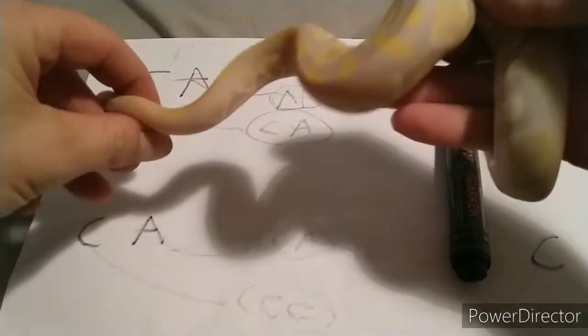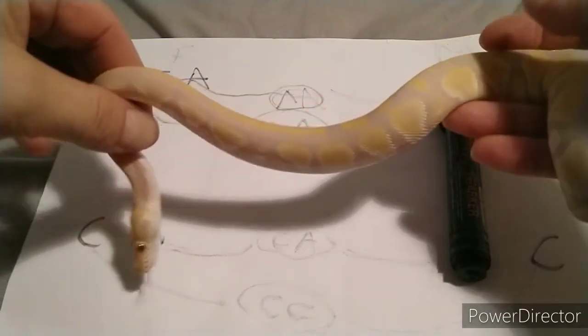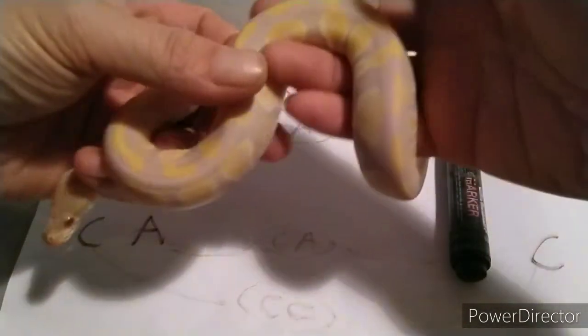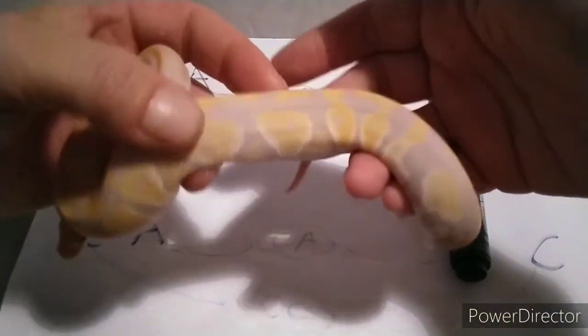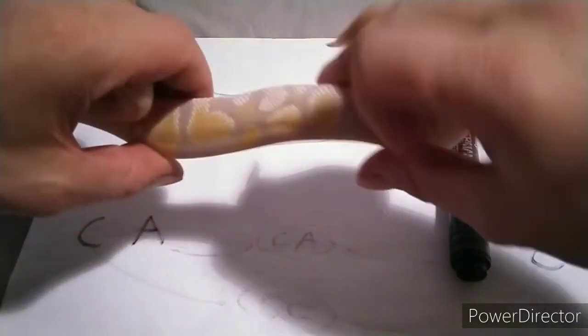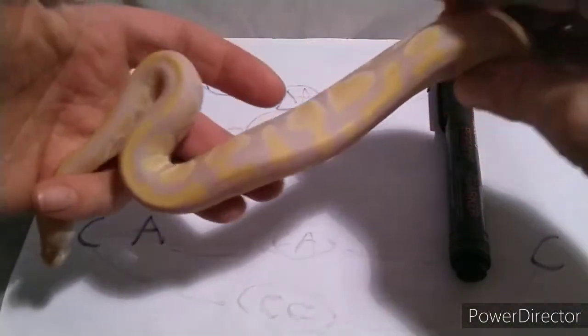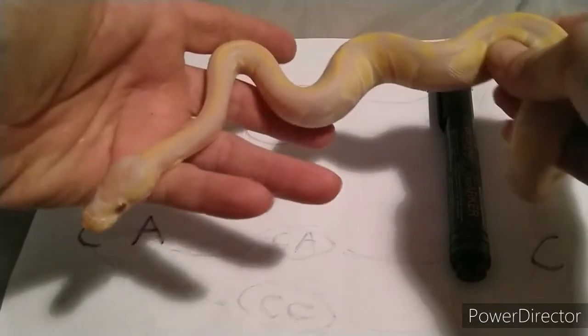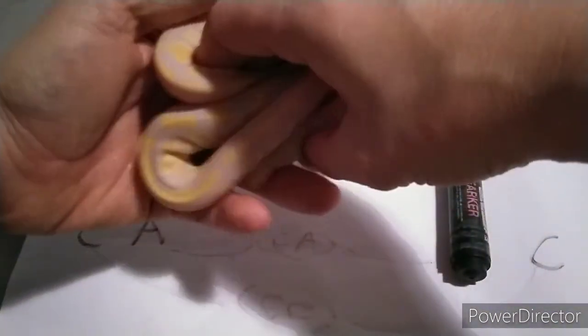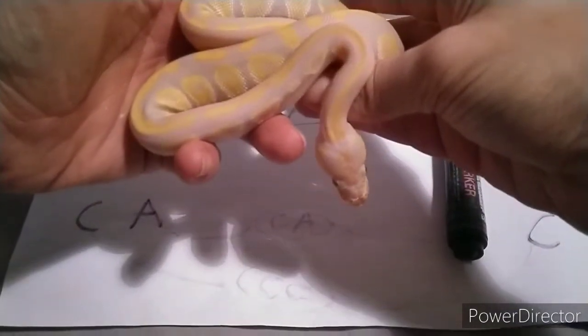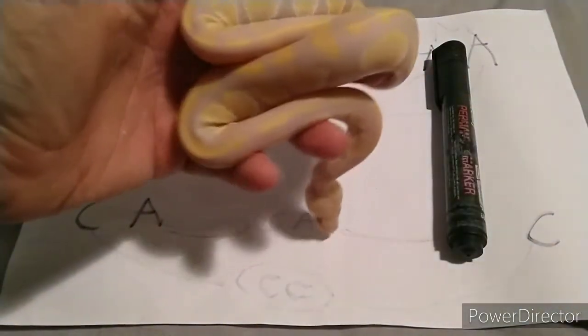This one's a male. Now this little boy, as you can see, is extremely dark purple. The purple in him is extremely bright, vibrant, and he is just a stunning snake. If it wasn't for the female, I would have definitely kept this boy back, because to me he's just beautiful. So that is a candy.